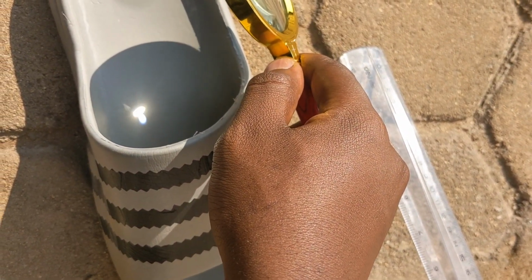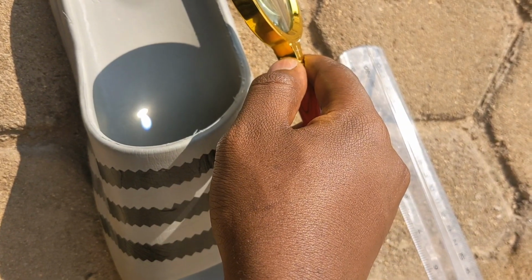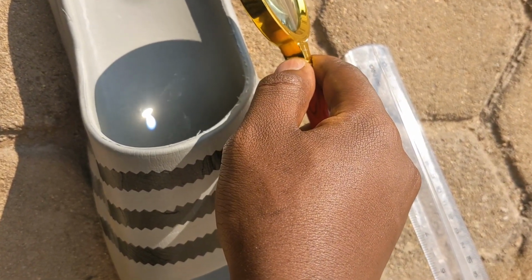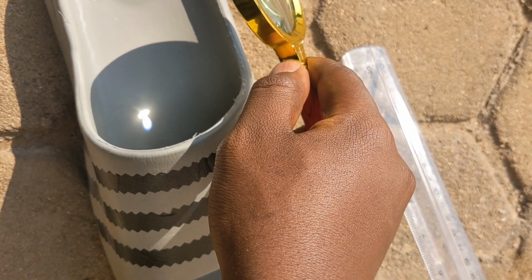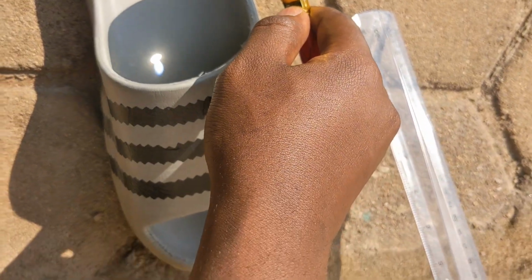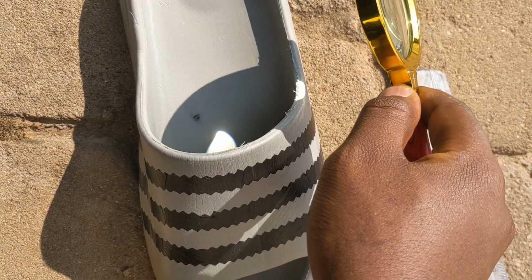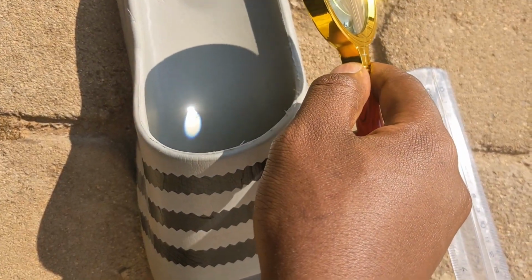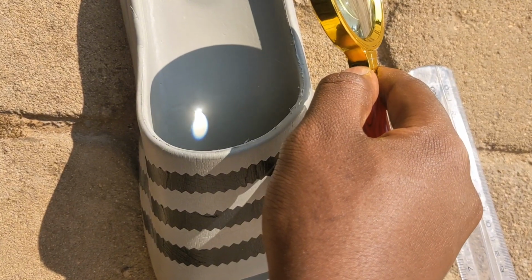As you can see, there is some smoke. It has indeed started to burn. So let's measure how long this distance is. Yeah, this is the place where it was burning. Let me measure it and see how long it is.